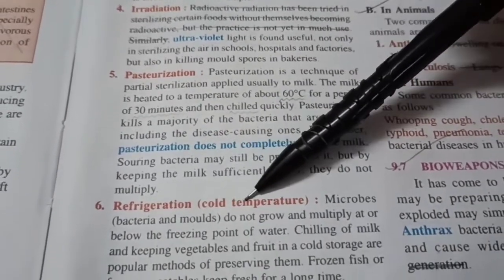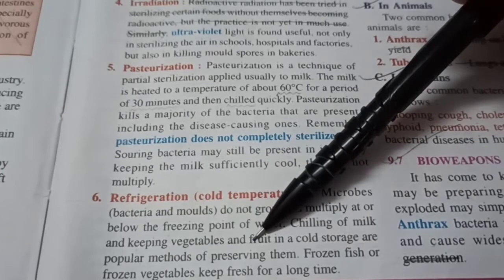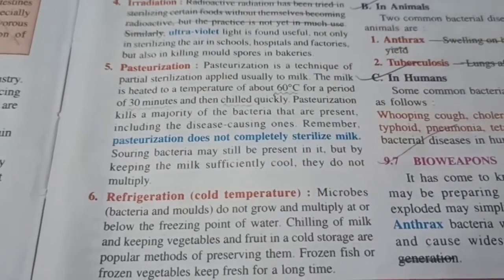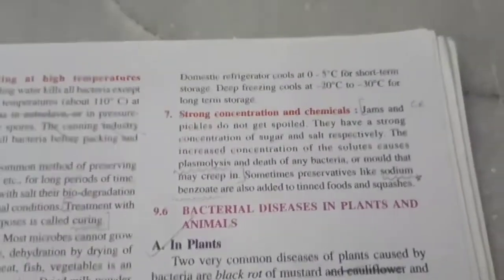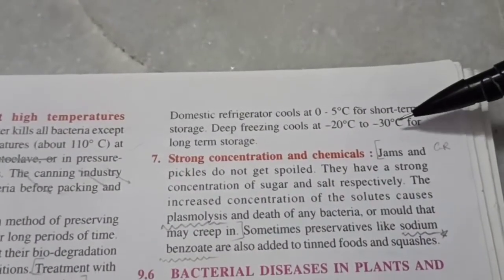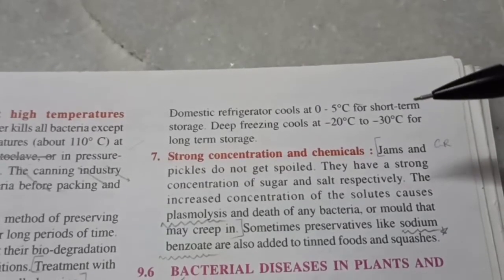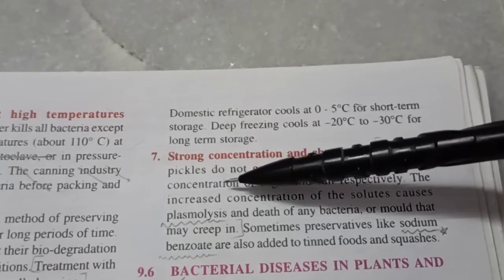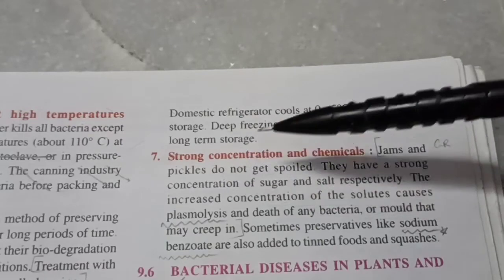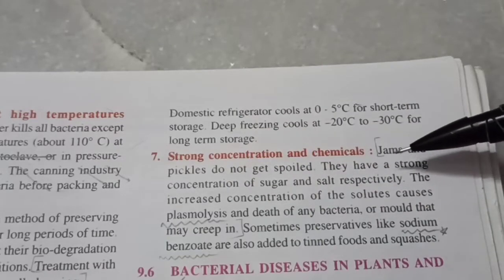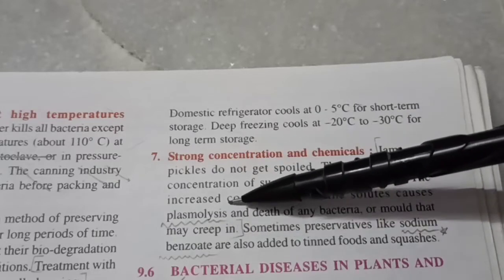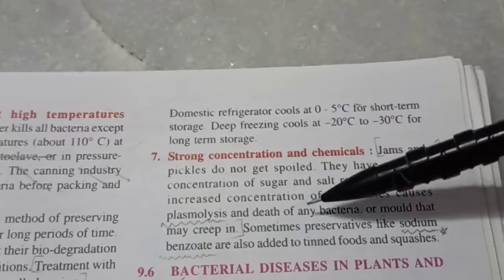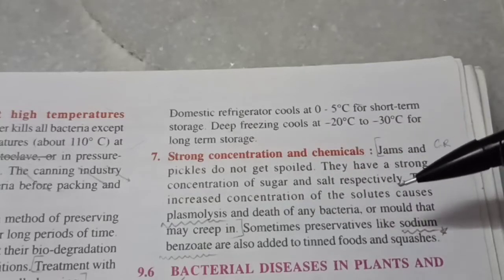Next, refrigeration, cold temperature. Often we keep food, fruits, vegetables inside a refrigerator because the bacteria cannot grow fast in cold weather. And then some strong concentration in chemicals. For example, mangoes rot fast, but if we convert mangoes into pickles, then we can use it the whole year because pickles have a very high concentration of salt or sugar in jams, and bacteria cannot grow in such an environment because they will undergo plasmolysis, that is, they will shrink and wither away. We can even use preservatives like sodium benzoate in tinned foods.